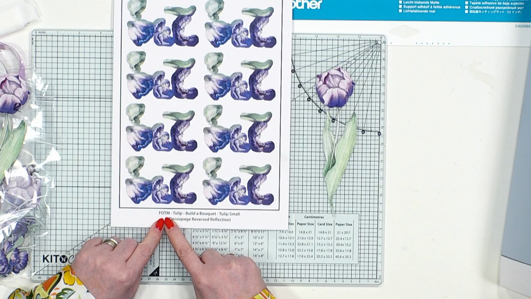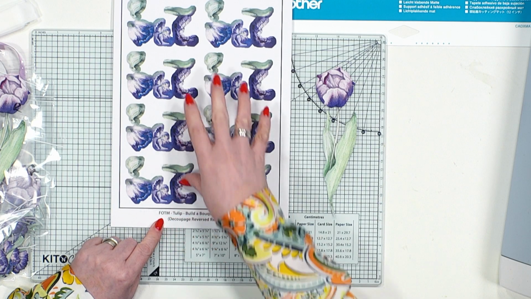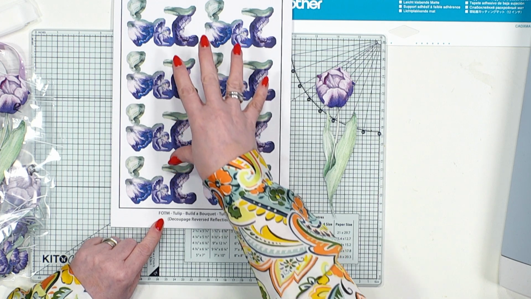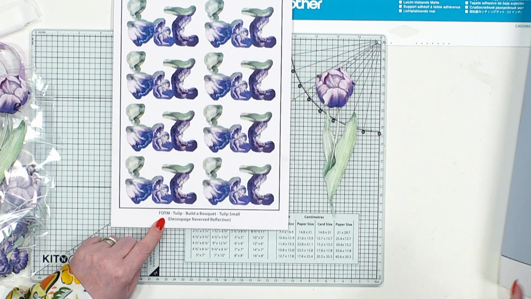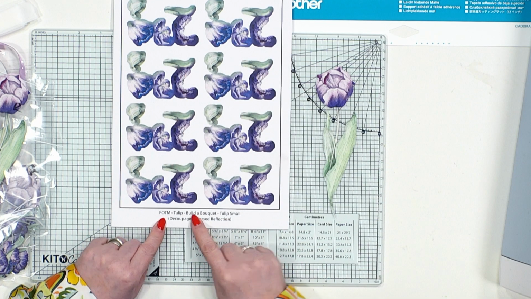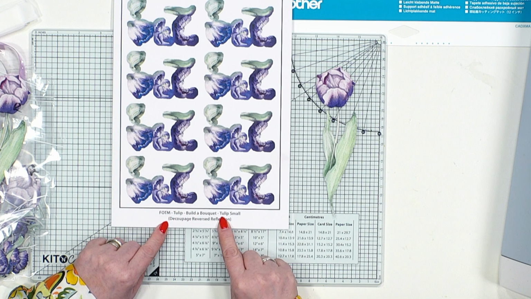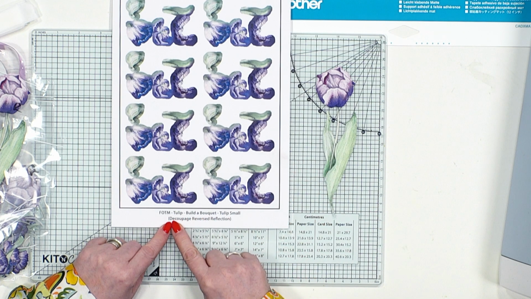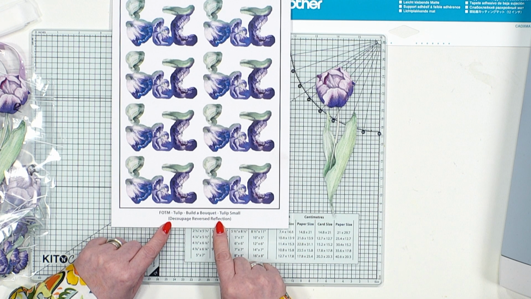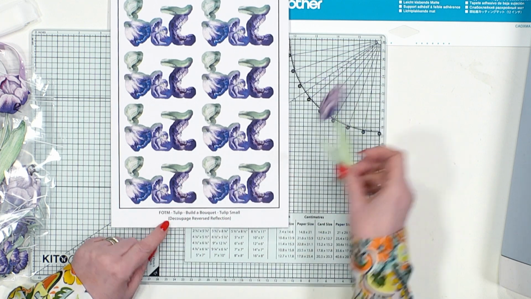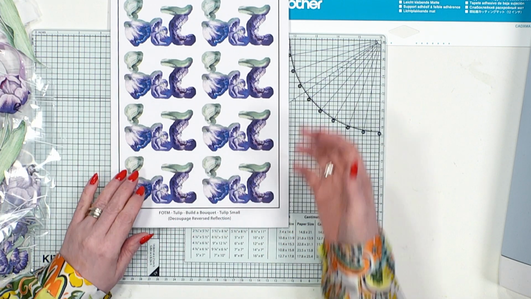On the base, on here, there's always all the information you need to know about what's happening on here and how this collaborates with what's gone onto your USB. We've got Flower of the Month Tulip, Build a Bouquet. It is the Tulip Small, so we've gone with the small sizes on this one. And this is the Decoupage Reversed Reflection. So there's a lot going on here, a lot of information.